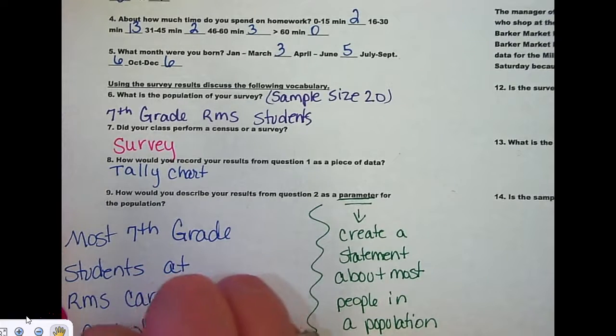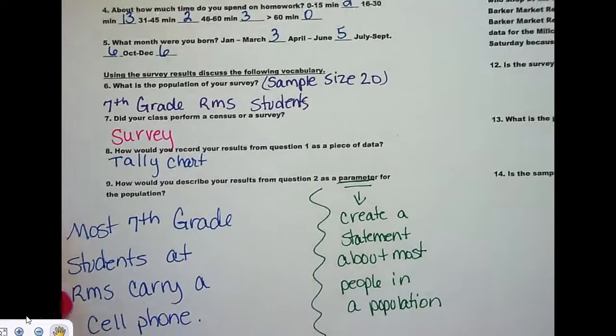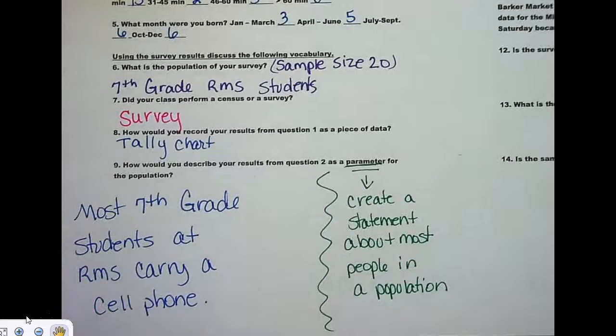Could we apply that to other places, or is that just most 7th grade students at RMS? So you can't really apply and say that every 7th grade student in Georgia carries a cell phone. You have to think about what population your sample represents.